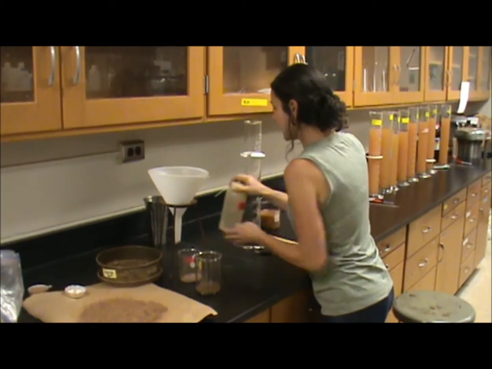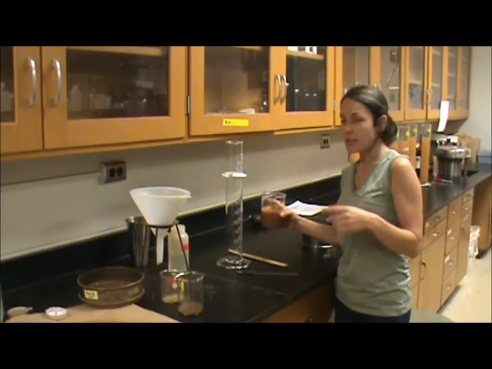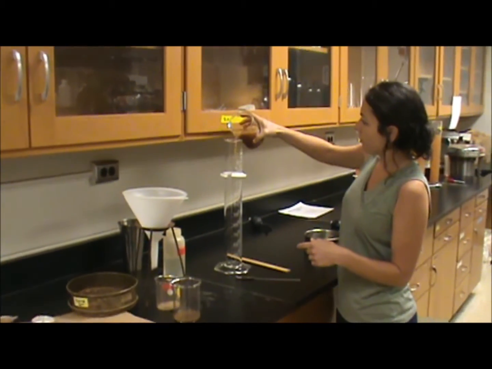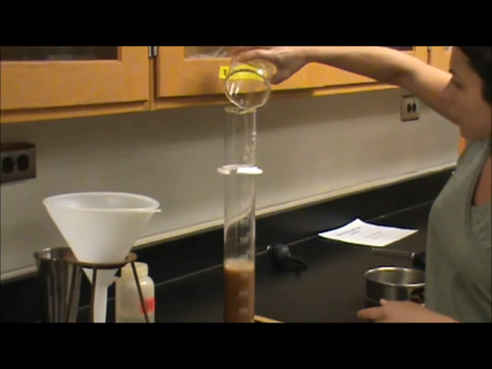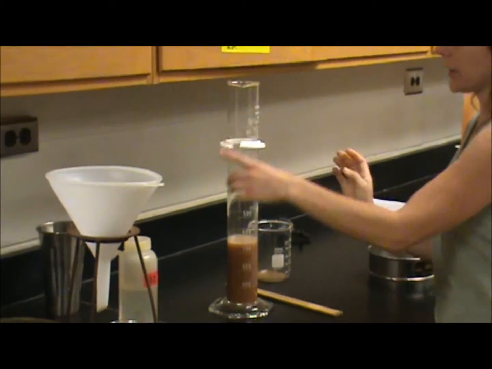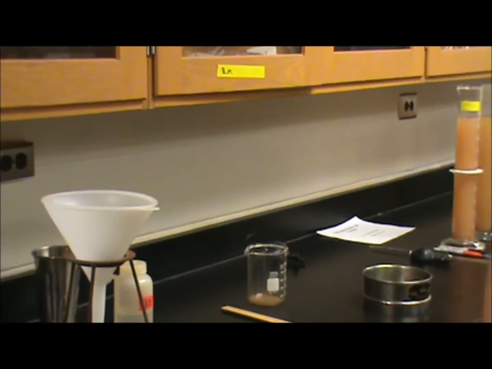To determine the percent silt and the percent clay, you take the filtrate, pour it into a 1,000 ml graduated cylinder, and fill it up to 1,000 mils with DI water.